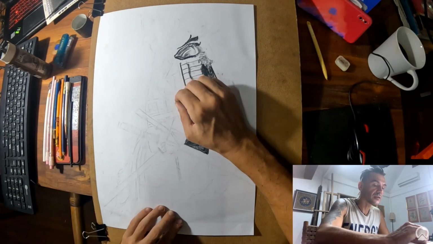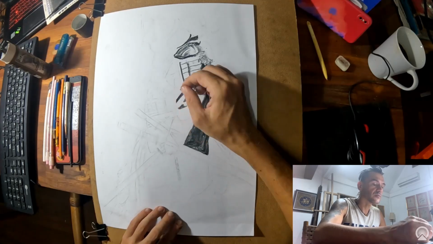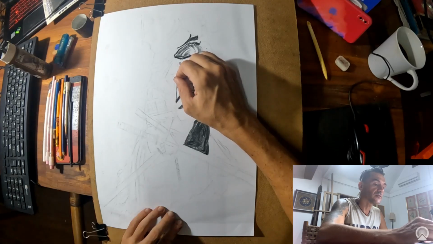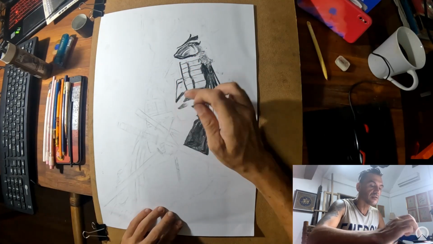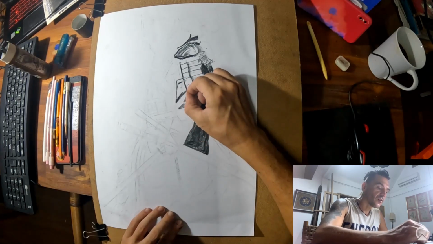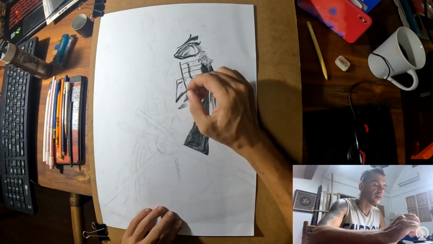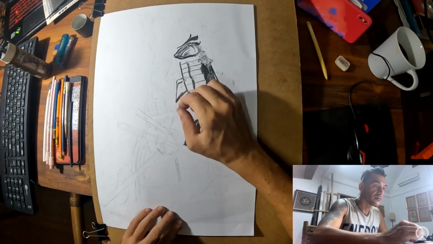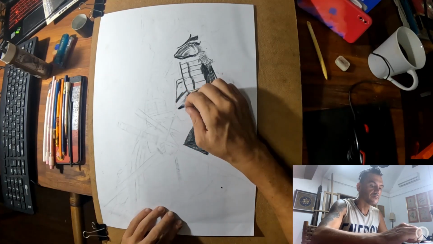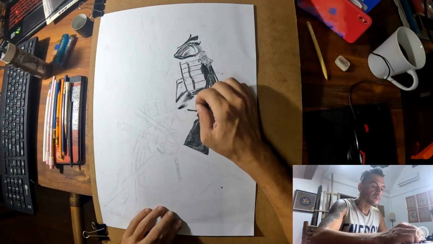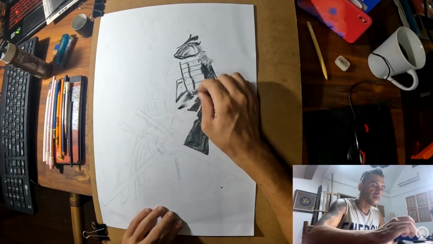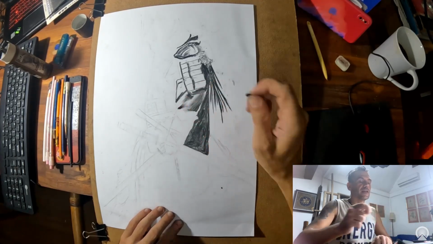And you can see where the more dark part is, and just add these spots of black color. Okay, right.